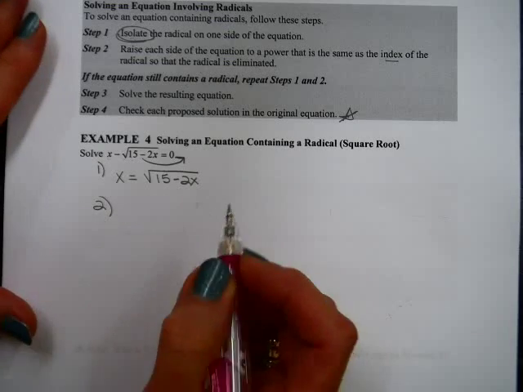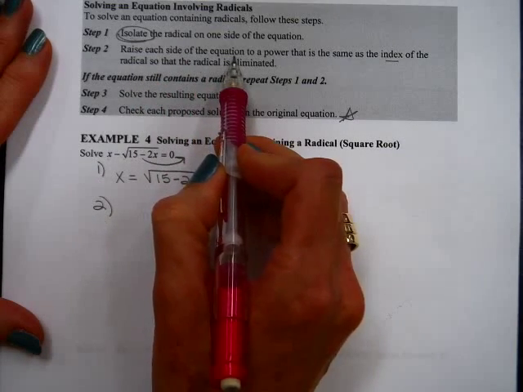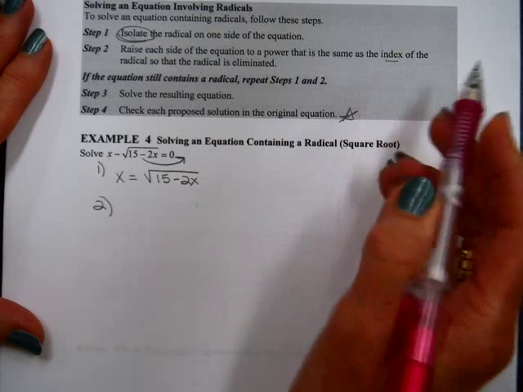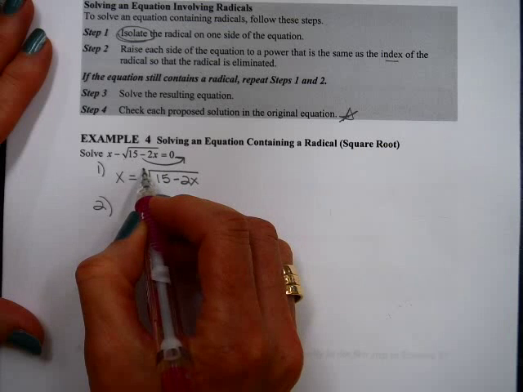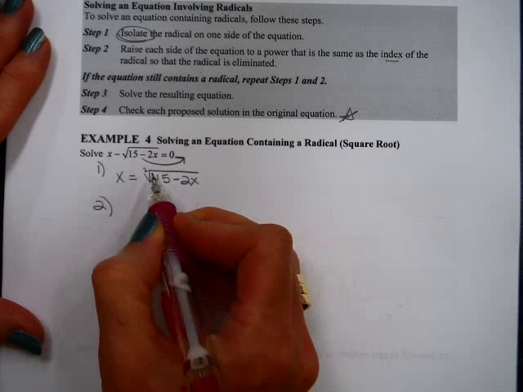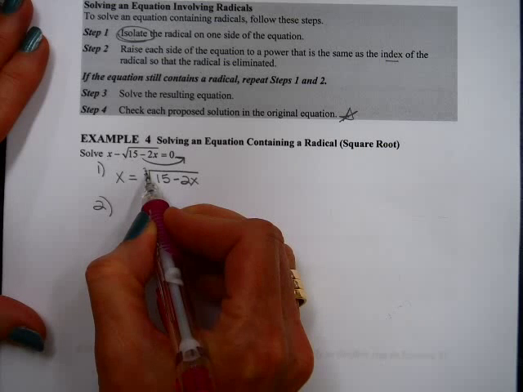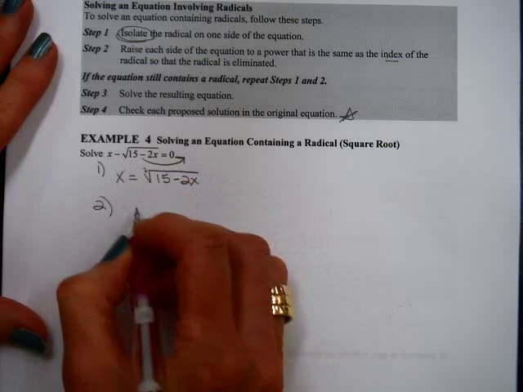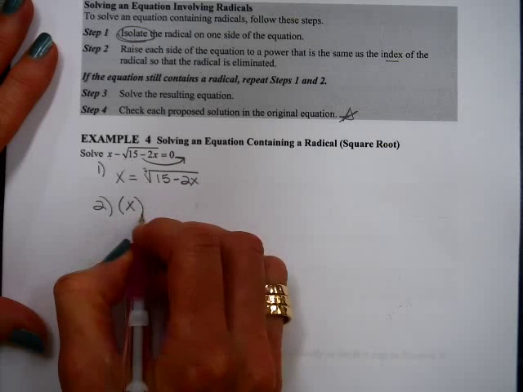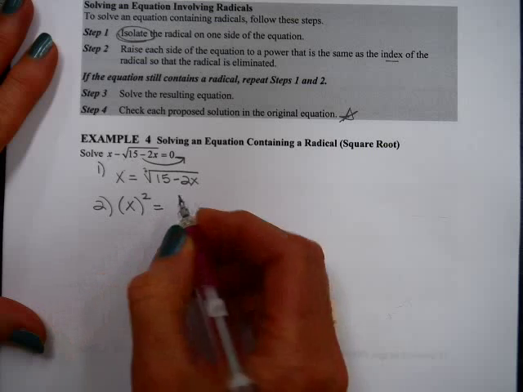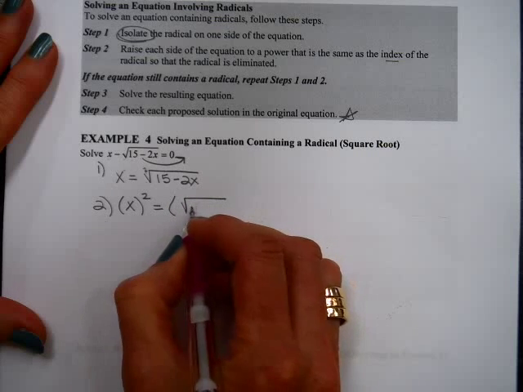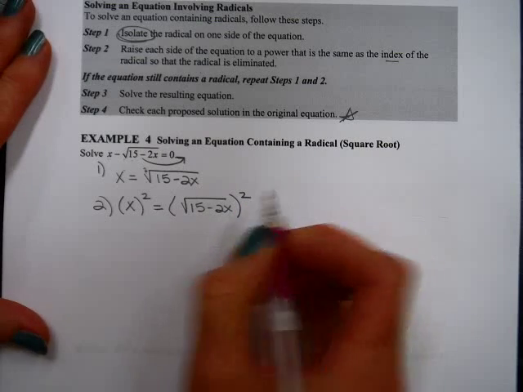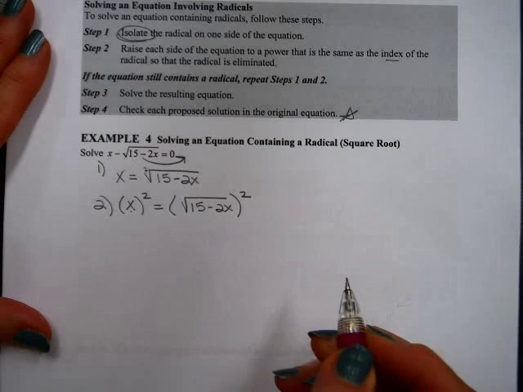Now, step 2, raise each side of the equation to a power that is the same as the index of the radical. This is a square root. There is understood to be a 2 right there. That is the index. That means in order to get rid of this radical, we square both sides of the equation. So we'll take this x and we'll square this one. And we'll take the square root of 15 minus 2x, and we're going to square it. We square both sides of this problem.